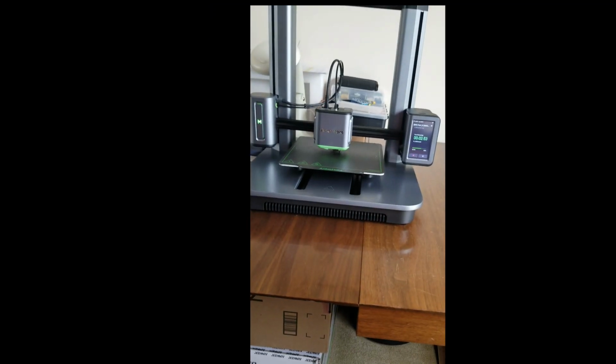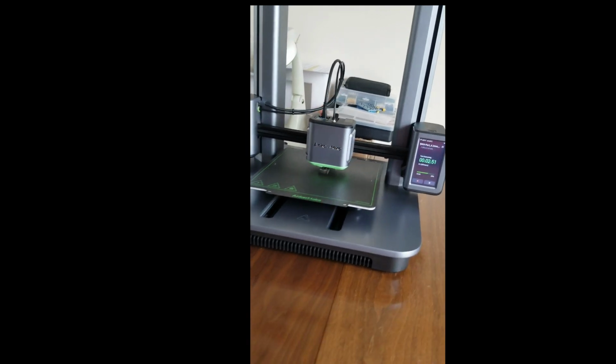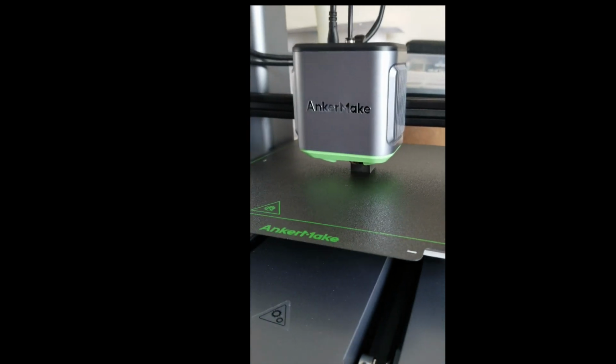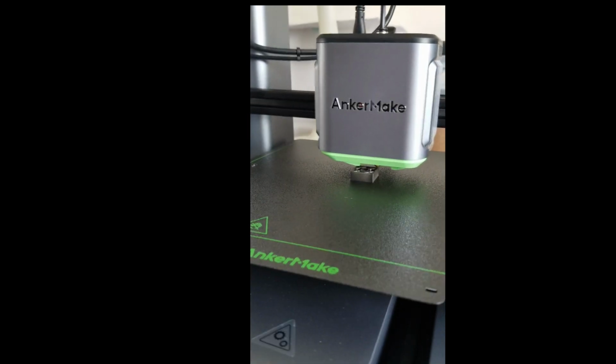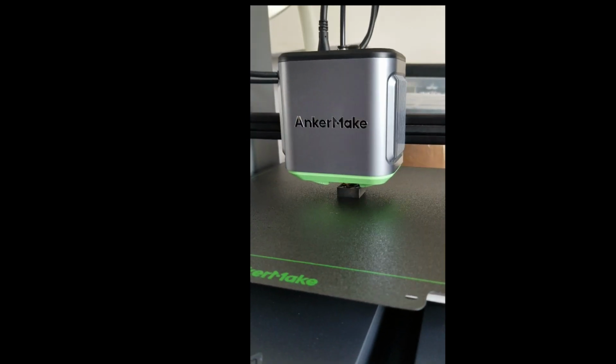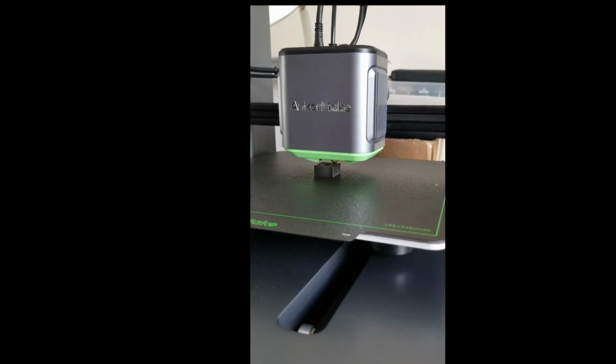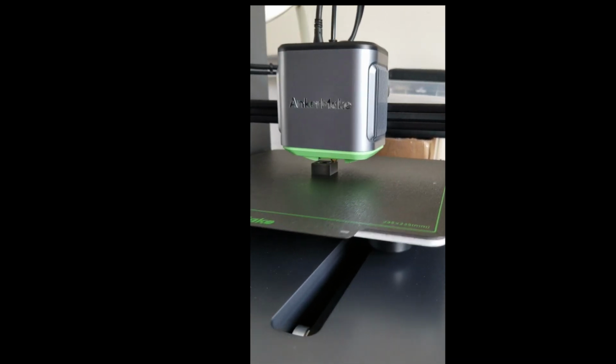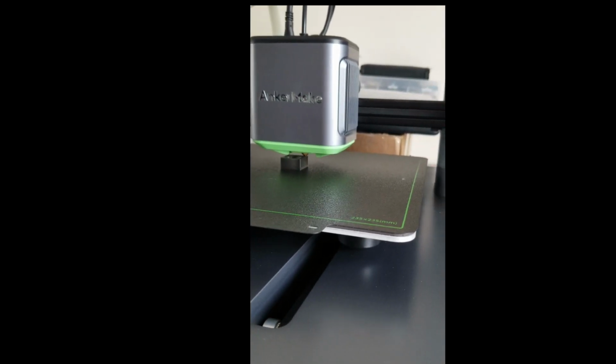Here I am back, time remaining 2:51. Let's take a look at this little part. Pretty cool looking little thing. A lot of power going on there. I can feel the shaking on the big table here a little bit with my hand resting on it.